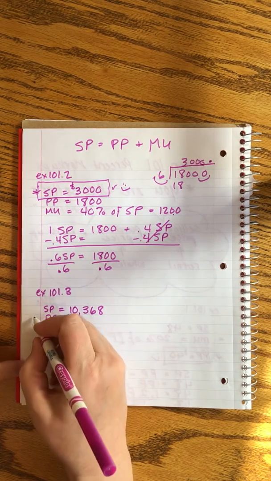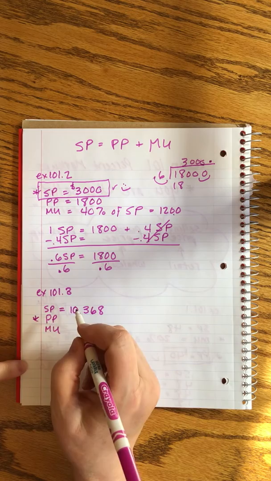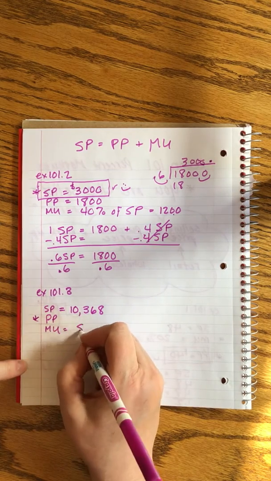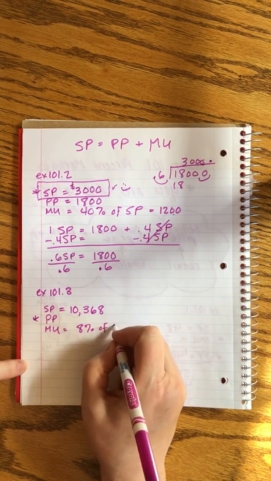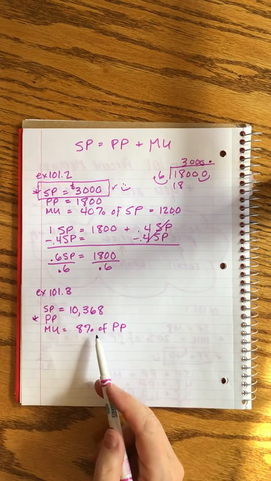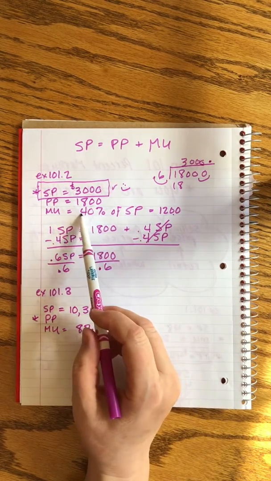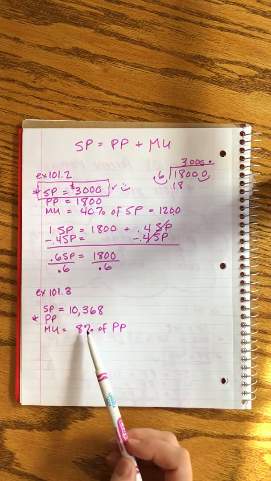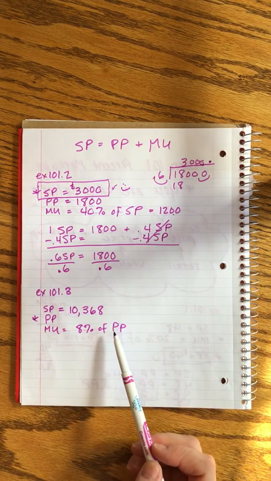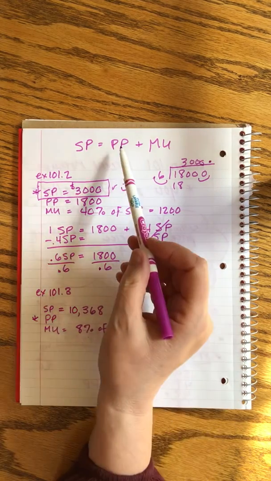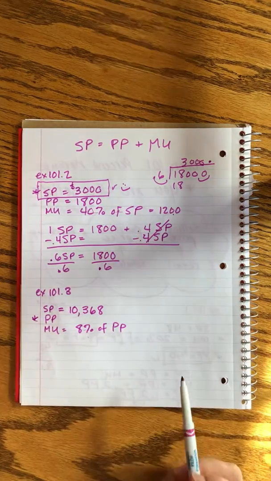What was the purchase price if the car had been marked up 8% of the purchase price? Okay, so last time we had the markup as a percent of the selling price. Now we're going back to purchase price, which was how our first one was. We use this formula to drive us, just like before.